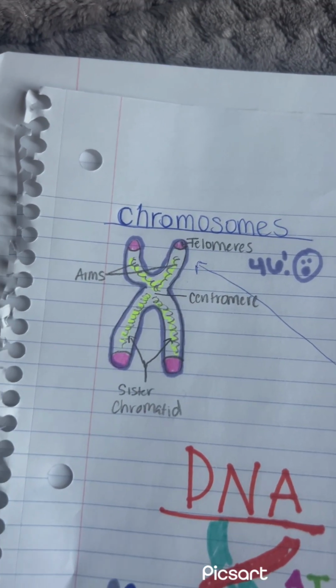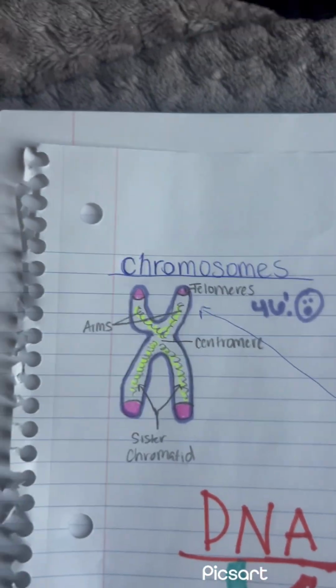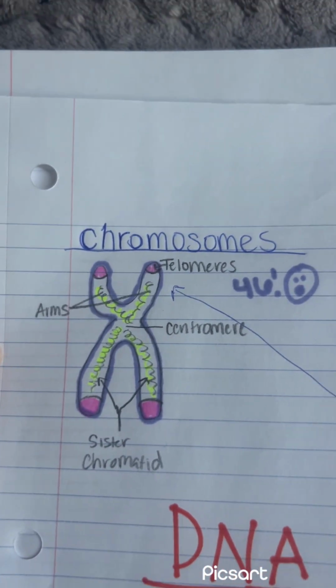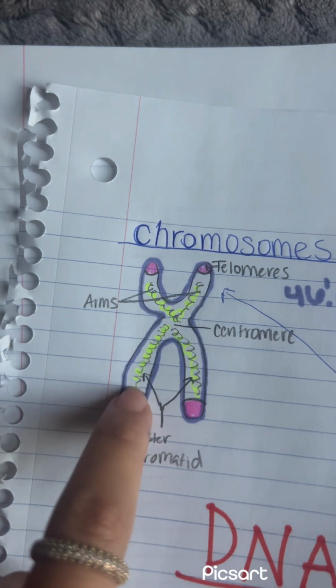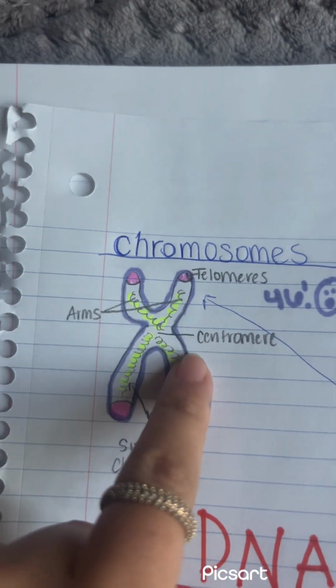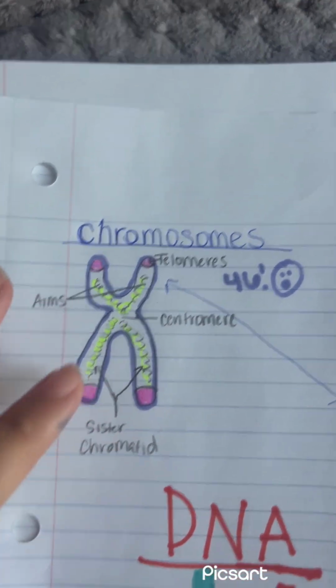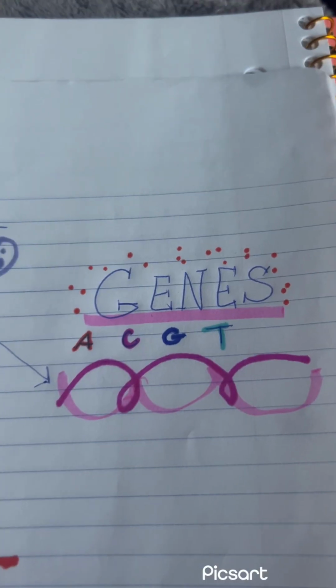They are pretty much packages of our genetic information, and I have it labeled here. So sister chromatids, arms, telomeres, centromeres. And I'm going to go into genes.